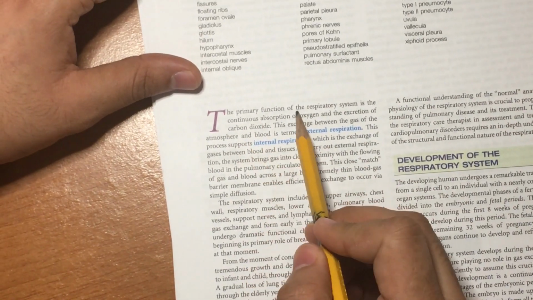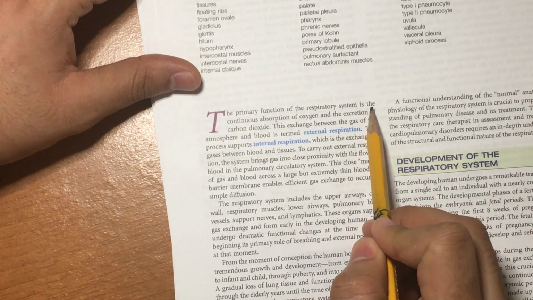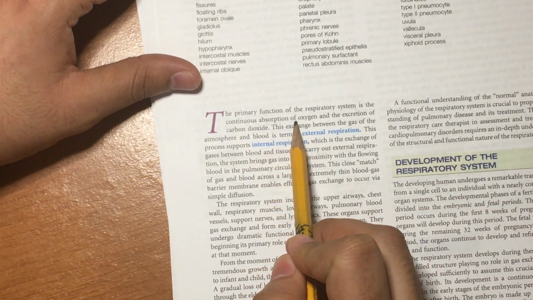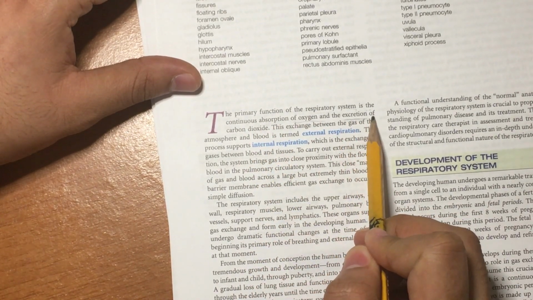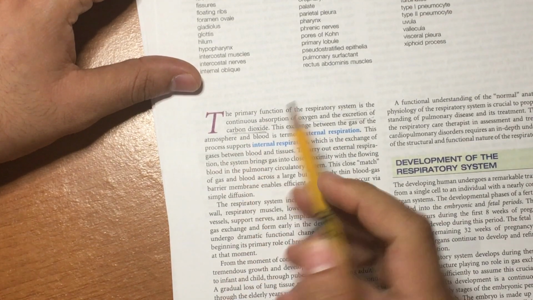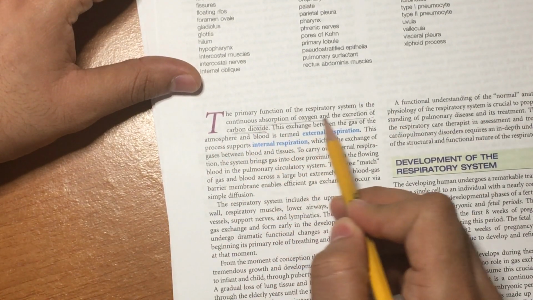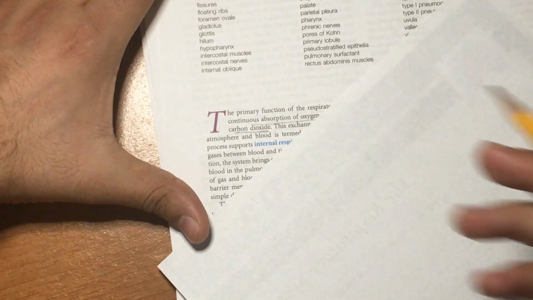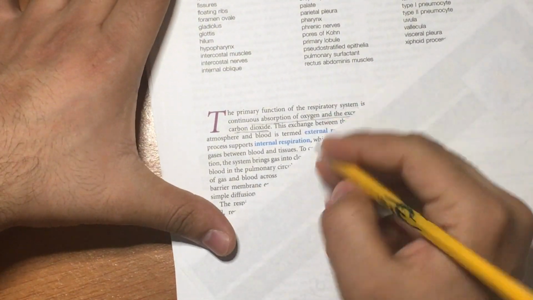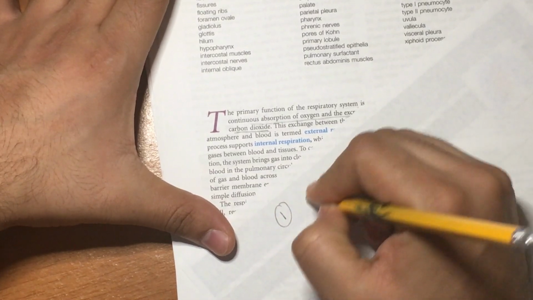The primary function of the respiratory system is the continuous absorption of oxygen and excretion of carbon dioxide. So from the first sentence, you can always make a question. You can get this piece of paper here and write: Question number 1.